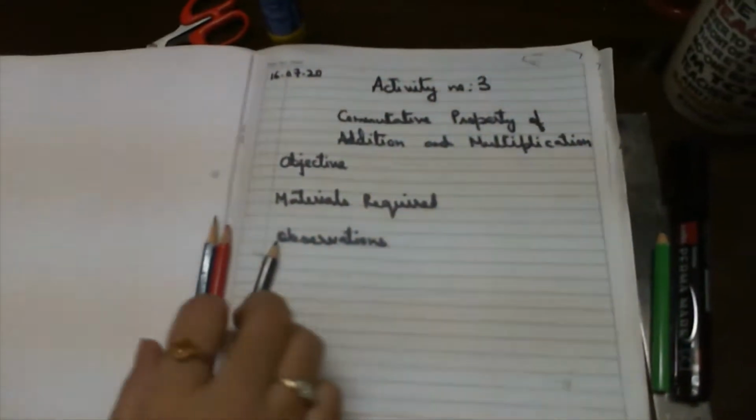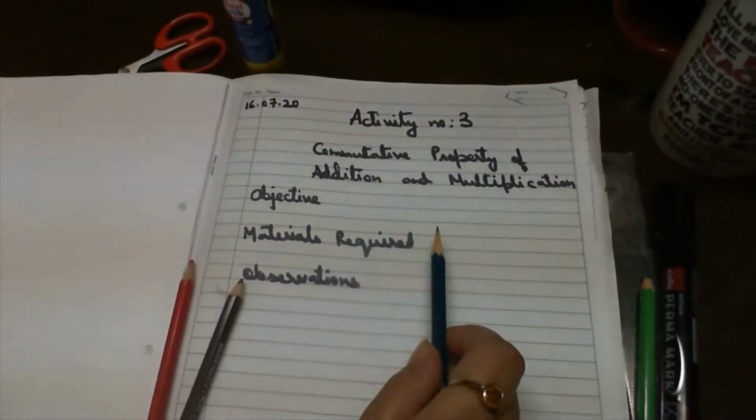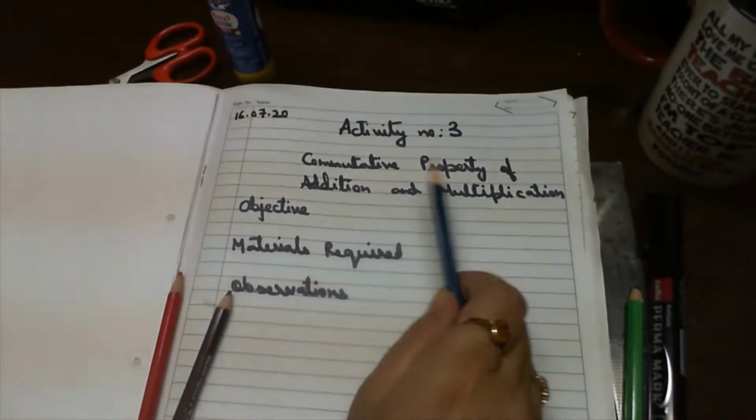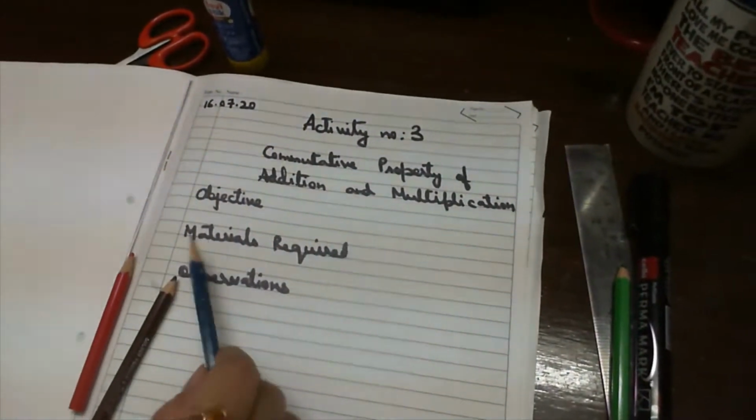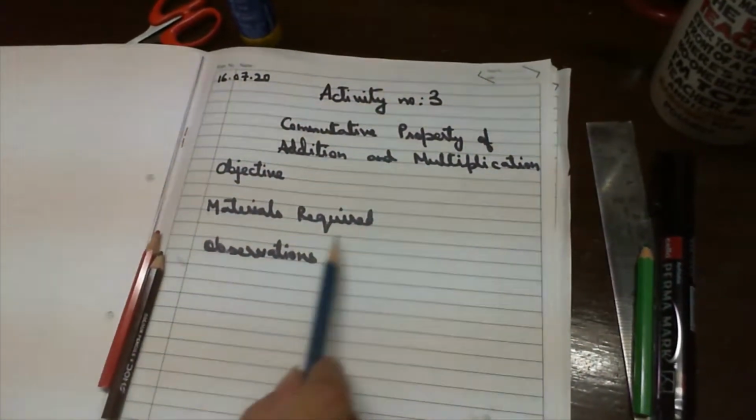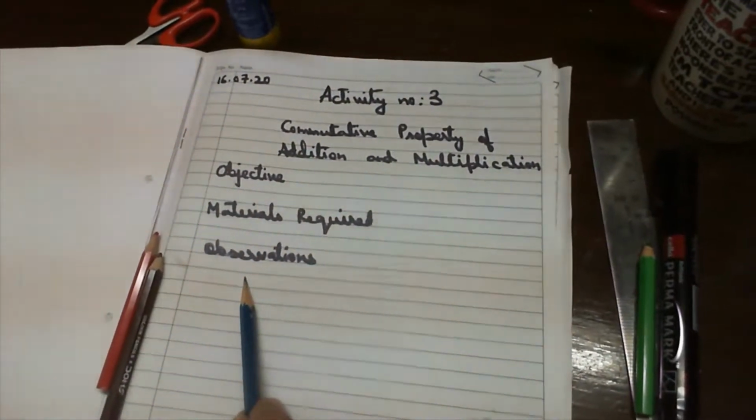Today we are going to do activity number 3. This is how you'll be writing on the rule sheet, students. Activity number 3, commutative property of addition and multiplication. Below that we'll be writing objective, the materials required and the observations.